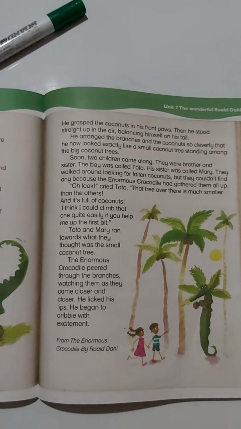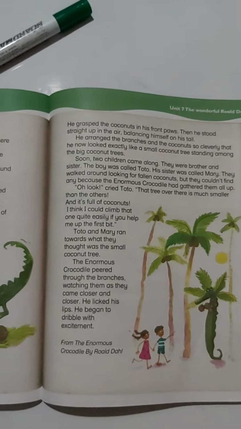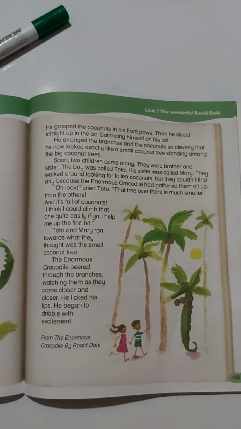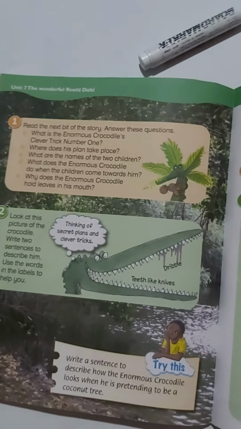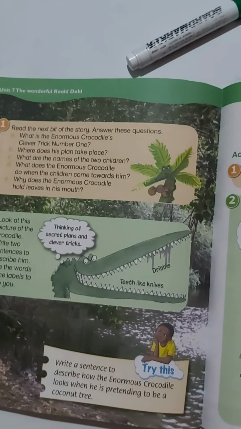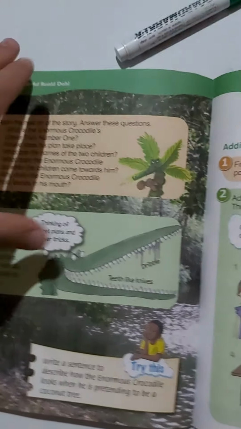He began to dribble with excitement. Dribble means, I'll show you the picture, it's easier. Here he's dribbling. So, you know when liquid is falling from his mouth because he's excited that he's going to eat.